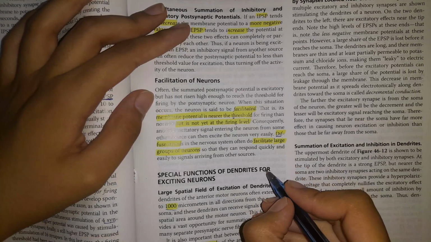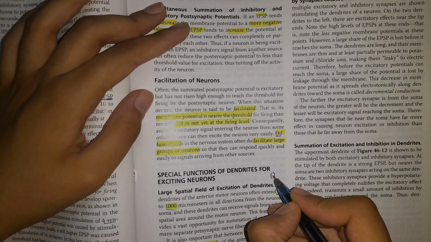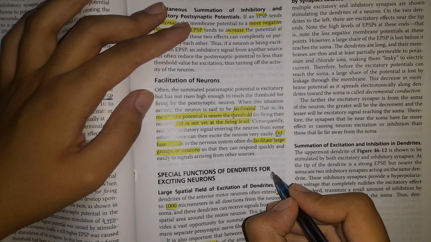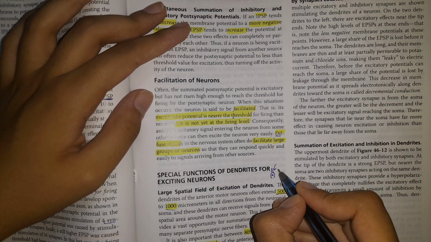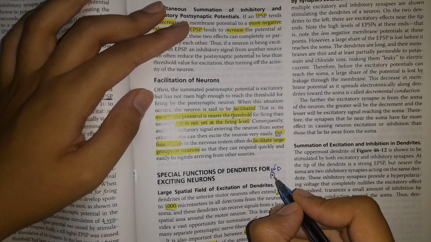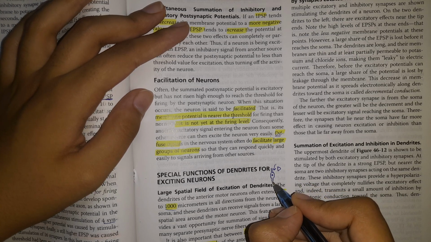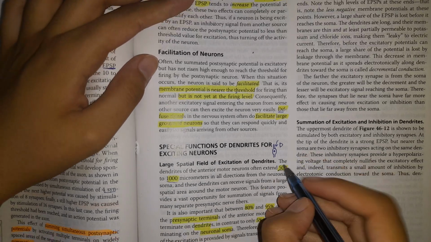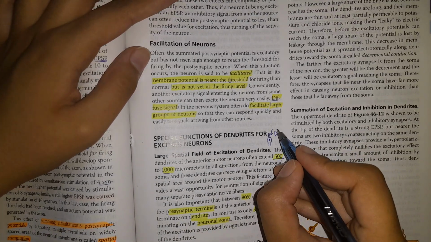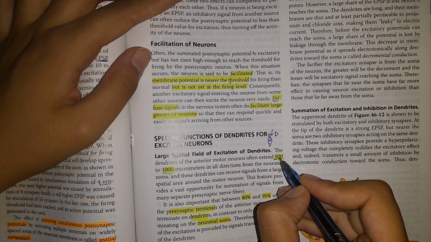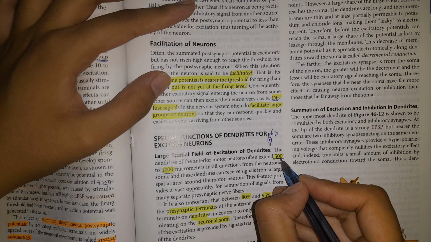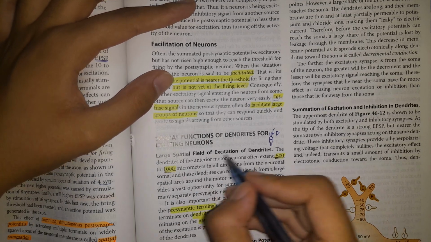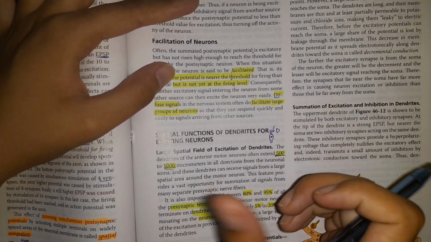Now, if you know the structure of the neuron, you know that the neuron has a cell body. The part which conducts the signal towards the neuronal cell body is known as the dendrite, and the part which conducts the signal away from the cell body is known as the axon. Dendrites, the portion that conducts signals toward the cell body, are very large and have a large area. They are spread over an area of 500 to 1000 micrometers, and they get all the signals from that area.